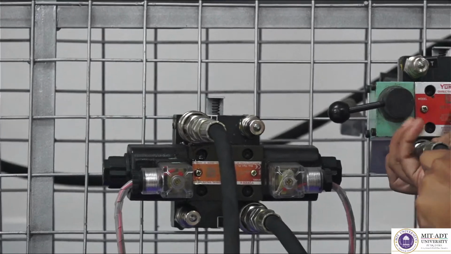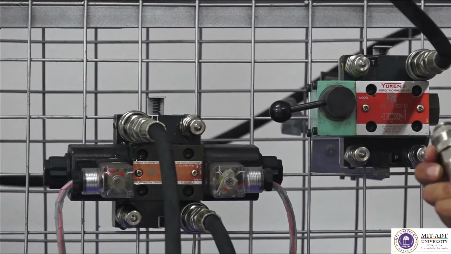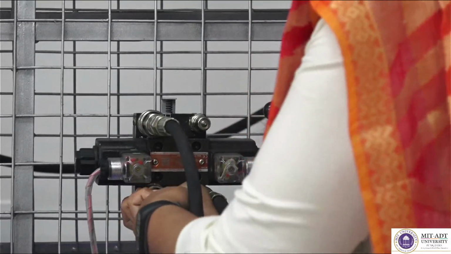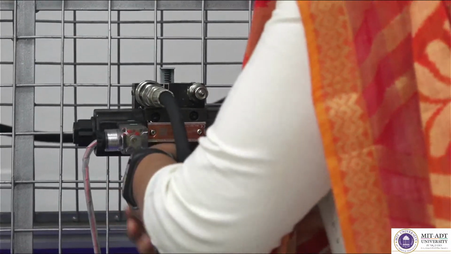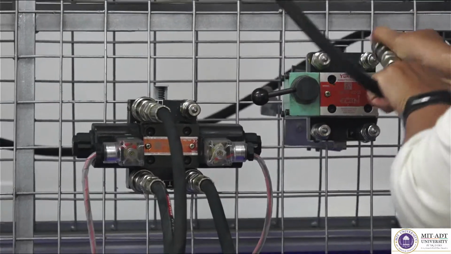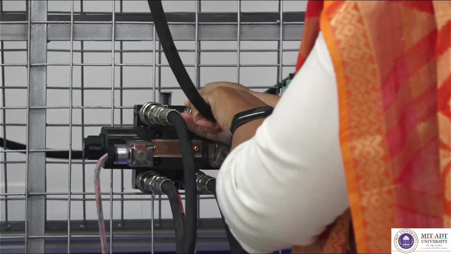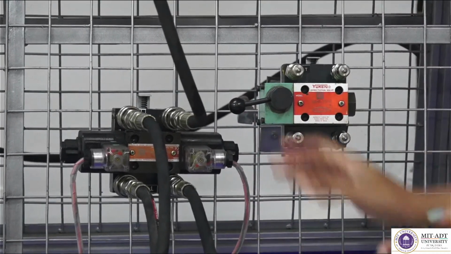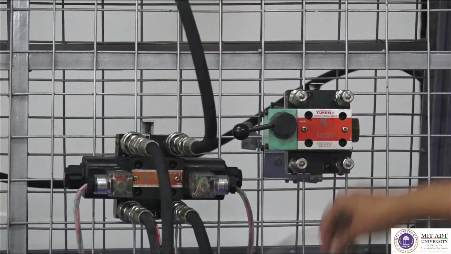I am removing the A side connection of my DCV and placing it over here. Now, let us quickly see how the circuit is going to operate.